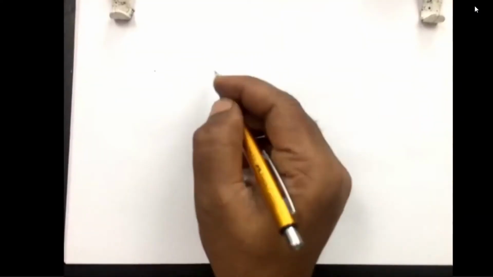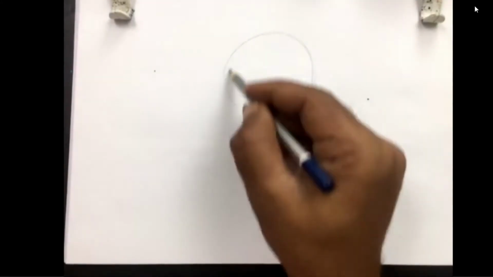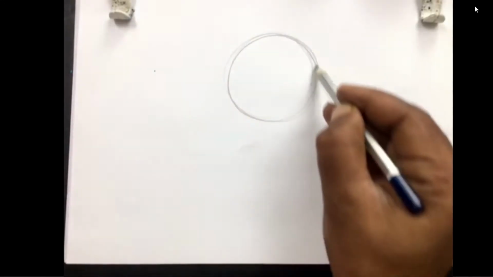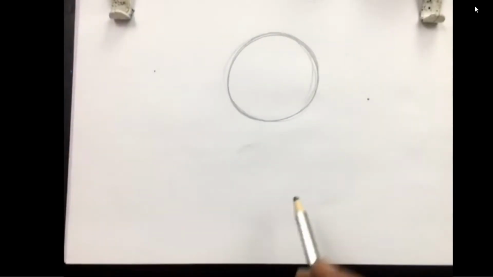Okay, so first you draw this. Now here you draw one circle. First make a circle, slowly, okay? You guess what character it is. Who will tell first what character it is? Okay, first make a circle. And the same things I tell you.